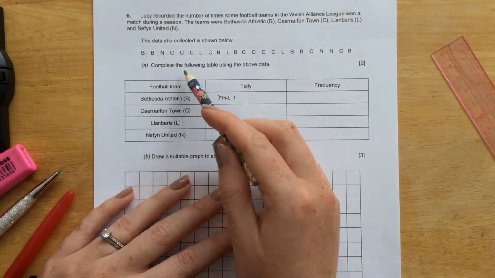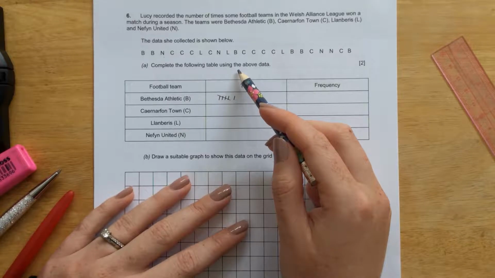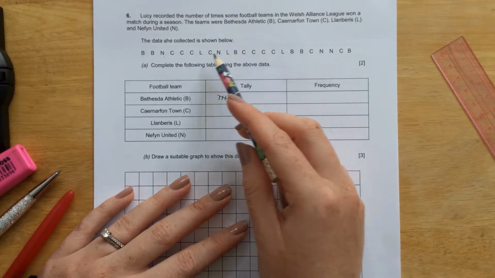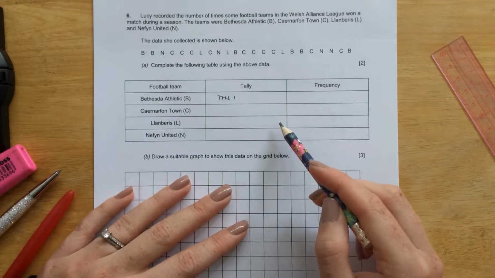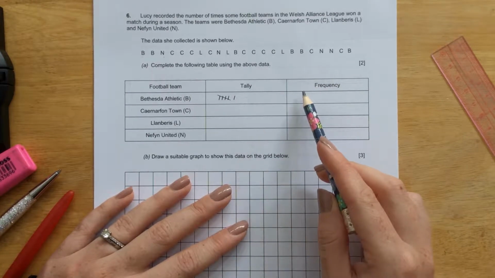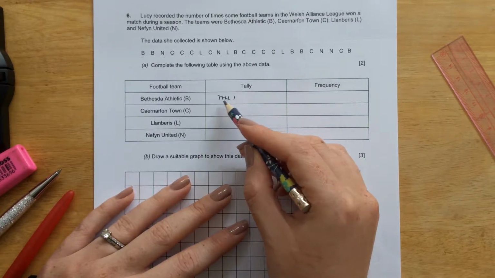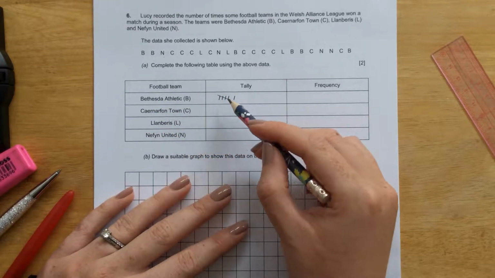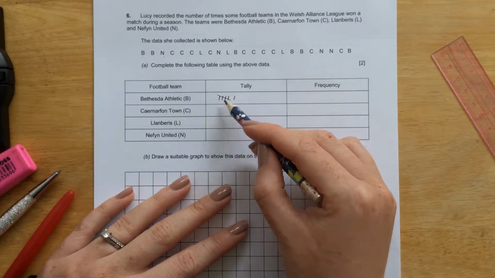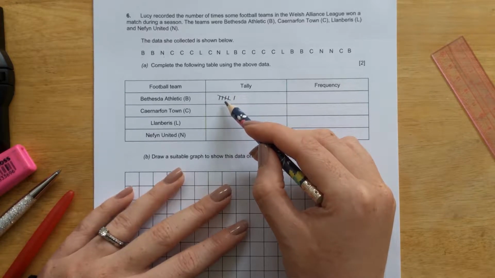So part A is asking us to complete the following table using the above data. So using this information, I have to put that into my table. This is a tally and frequency table. They've given you an example here. Bethesda Athletic, it says, have won 6 matches. So I'm just going to double check that.